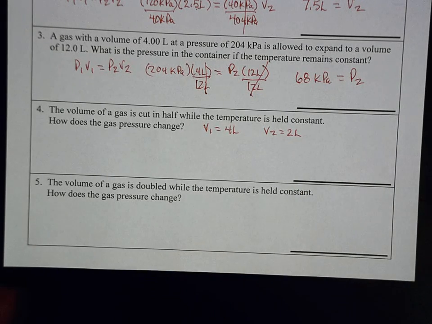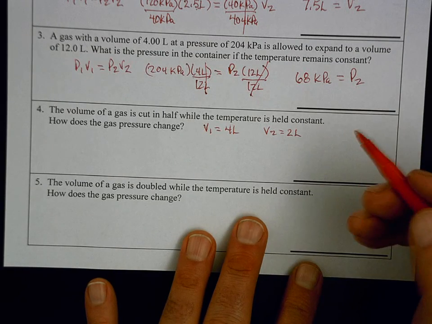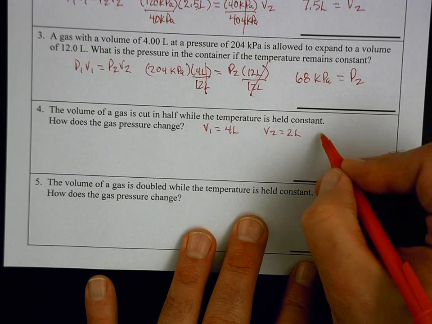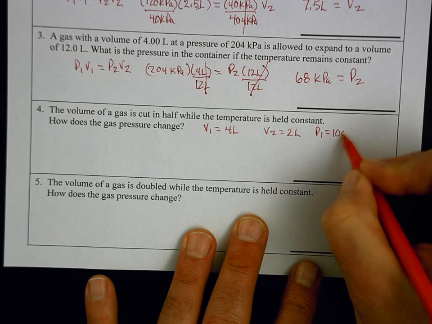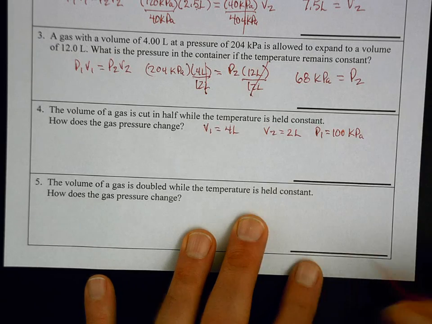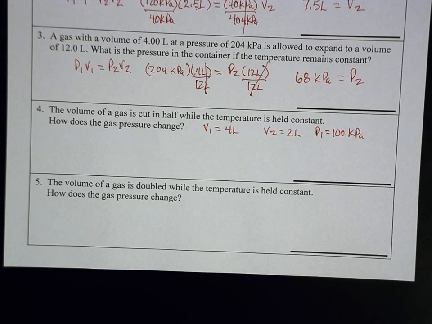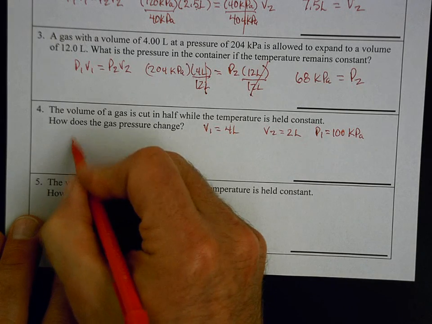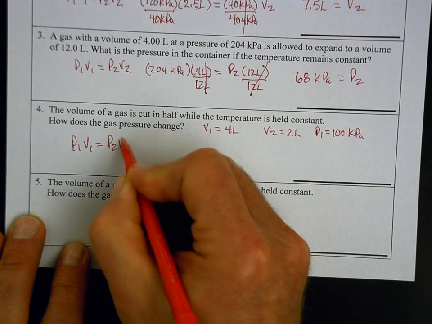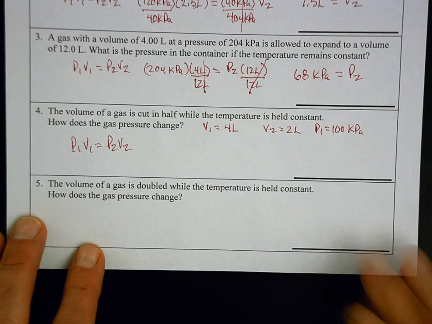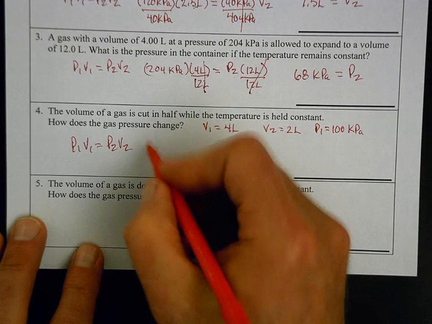All right? It doesn't say anything about the pressure. Okay? What is the pressure? Well, let's just make it easy. We're going to just say that the P1, the first pressure, is 100 kPa. Just a nice round number. Okay? Now let's solve. P1, V1. P2, V2. Plug our numbers in. Okay?